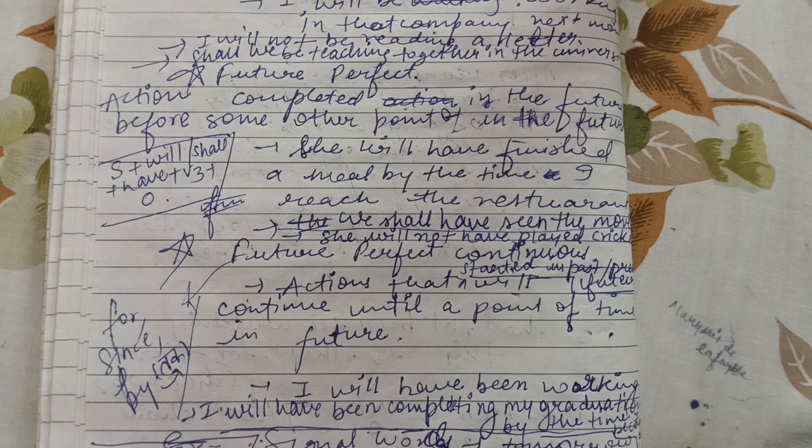For example, in the present perfect continuous, she has been completing the work since morning. Here you can use has or have according to the subject, but in future perfect continuous you have to use have, because will is used here. So I think you understand: I will have been working is a correct sentence.